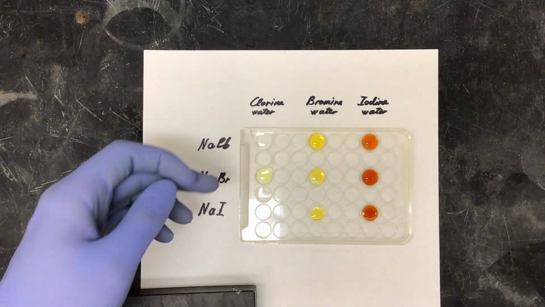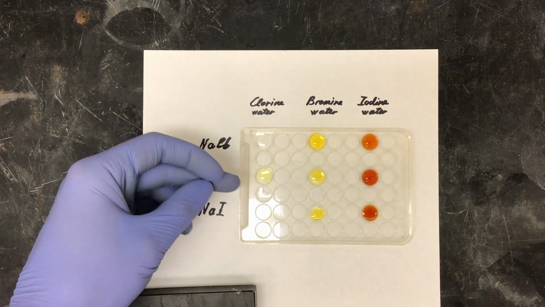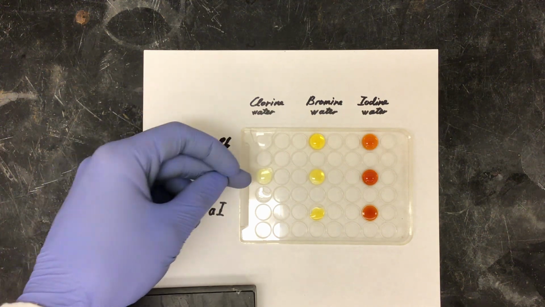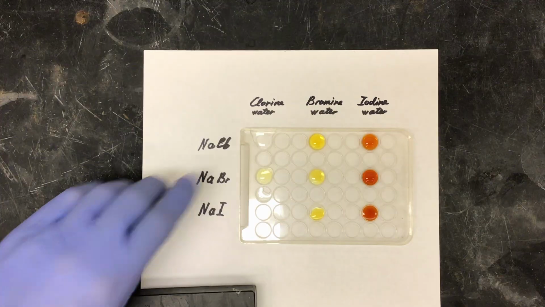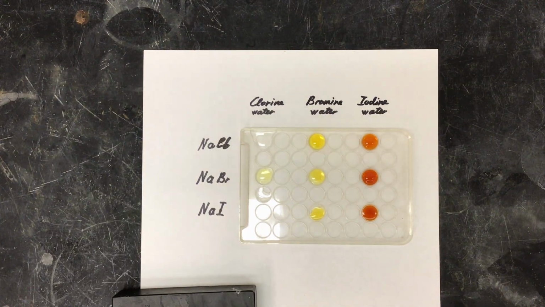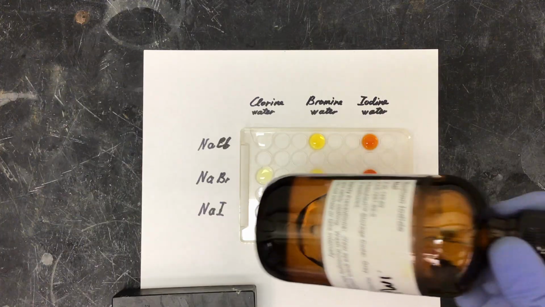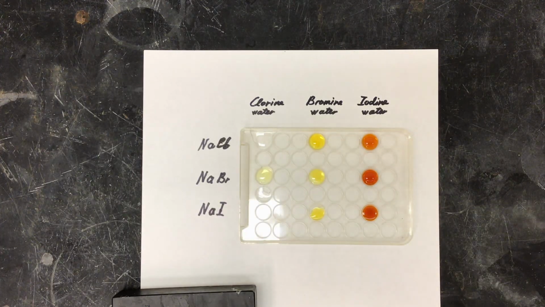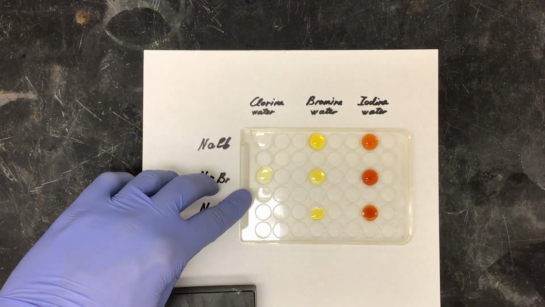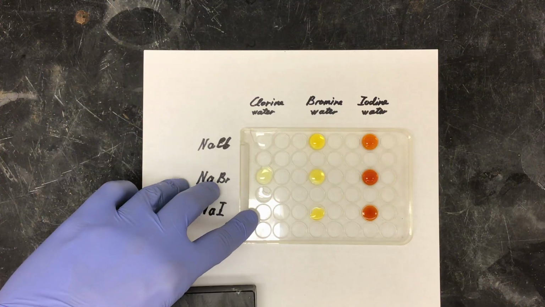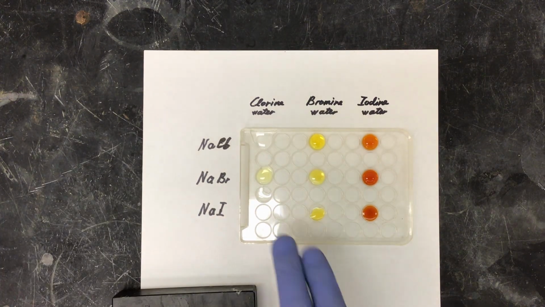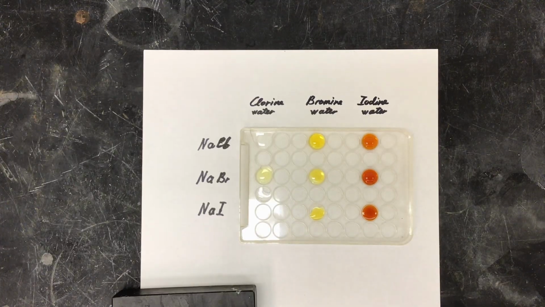You can already see in our column of chlorine water, it has reacted with our sodium bromide. It has changed from clear to a green-yellow tint. Lastly, I will add my sodium iodide. As you can see here, I put my chlorine water 1 well up from before, so just note that that is my sodium iodide well.